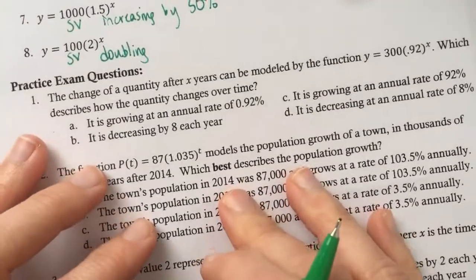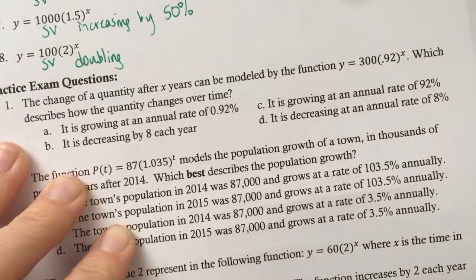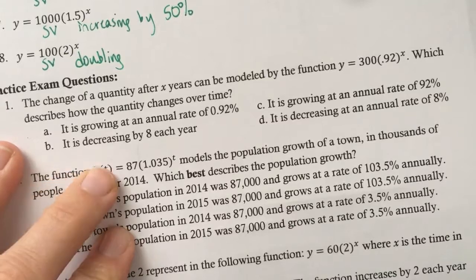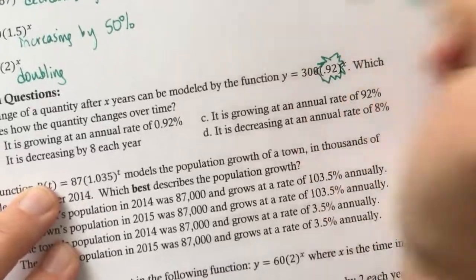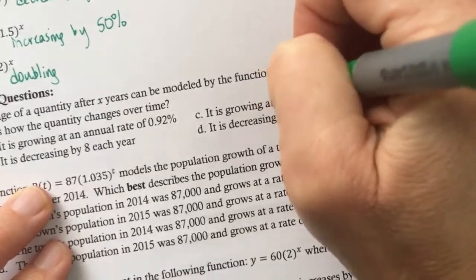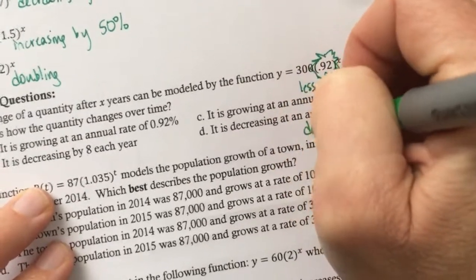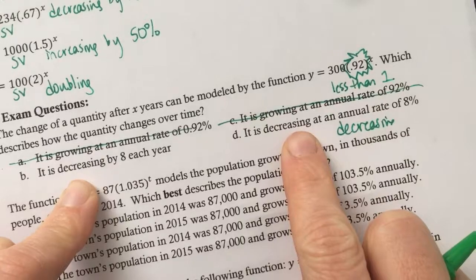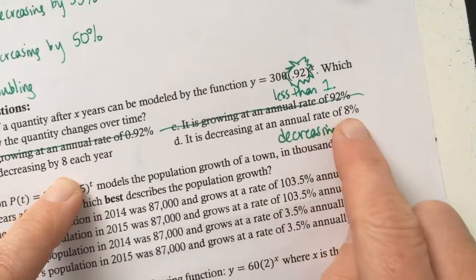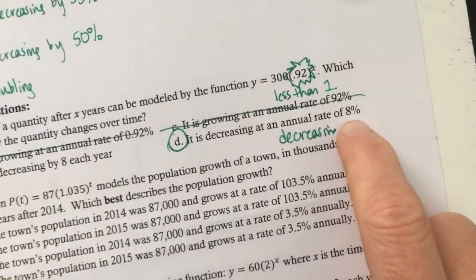All right, practice exam questions. The change of a quantity after x years can be modeled by the function y equals 300.92 to the x, which describes how the quantity changes over time. All right, well, let's go ahead and rule out some answers. I have 0.92, which is less than 1, which means that it's going to be decreasing. So I can mark out C because that one says it's growing, and I can mark out A because it says it's growing. It has to be decreasing. All right, decreasing by 8%. This is an exponential function, so it's going to be decreasing by 8%.